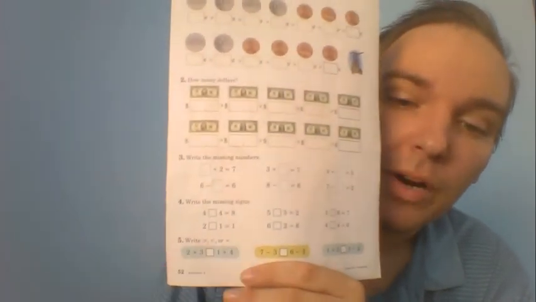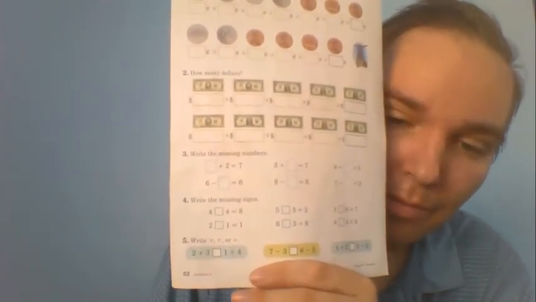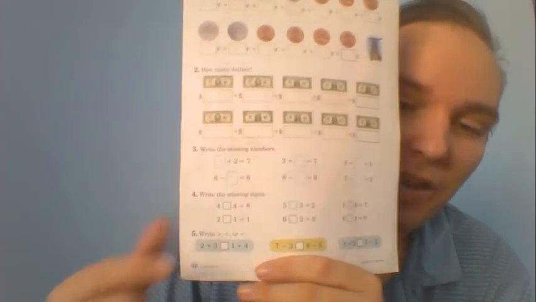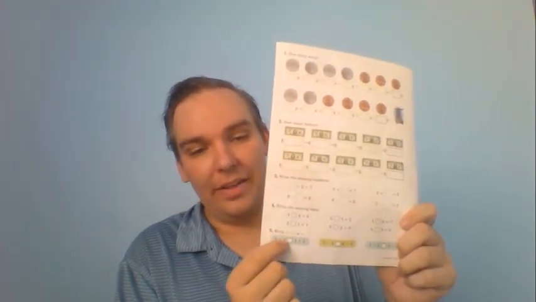What's 1 plus 4? 1 plus 4 is 5. So we have 5 here and 5 here. Which is bigger, 5 or 5? Well, neither. 5 is as big as 5, right? So for this one, you wouldn't write either of these signs. You'd write an equal sign, an igual, right?